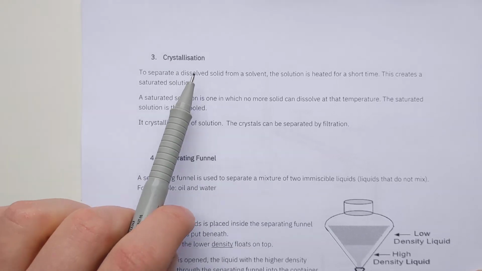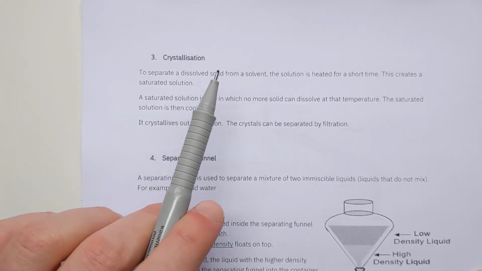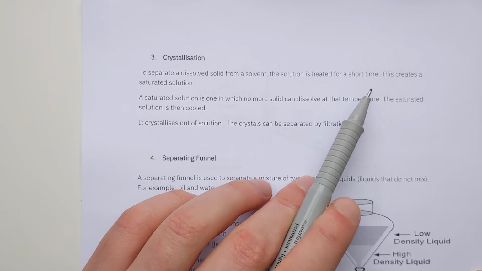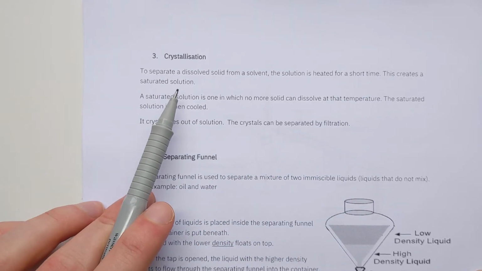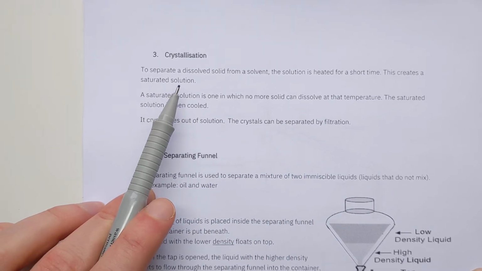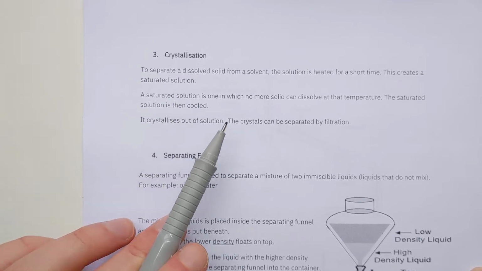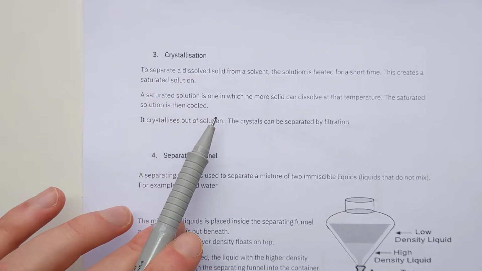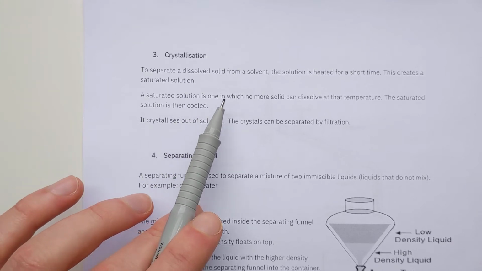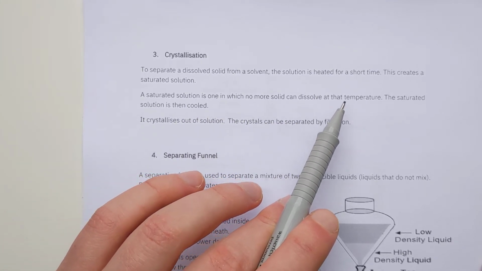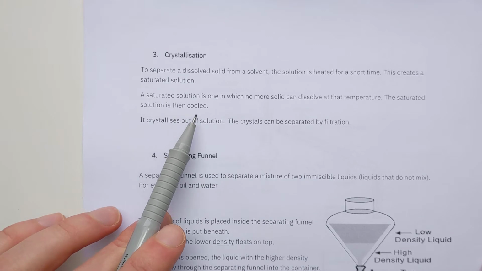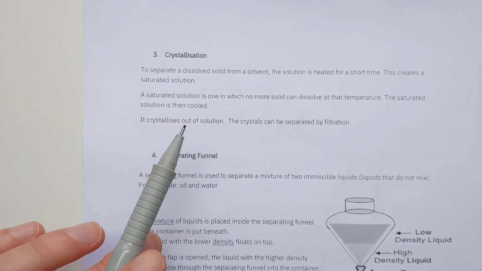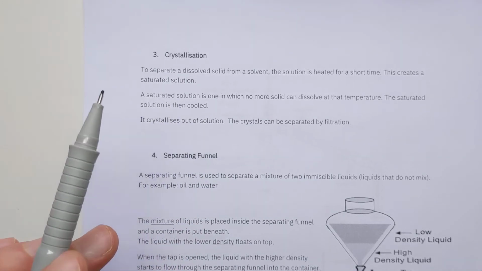So to separate a dissolved solid from a solvent, same scenario, the solution is heated for a short time. This creates a saturated solution. The difference here is that you don't heat it until it's completely dry. You will leave it once it's saturated or really concentrated. A saturated solution is one in which no more solid can dissolve at that temperature. Once you cool that down though, you will see the solid start to drop out.